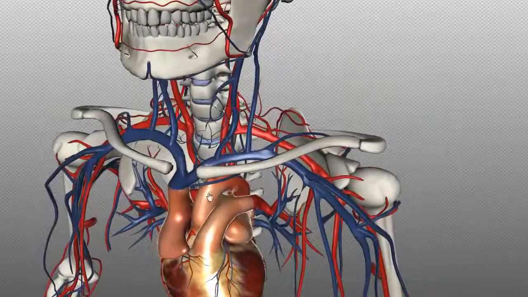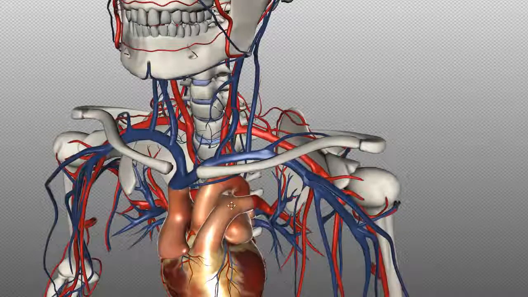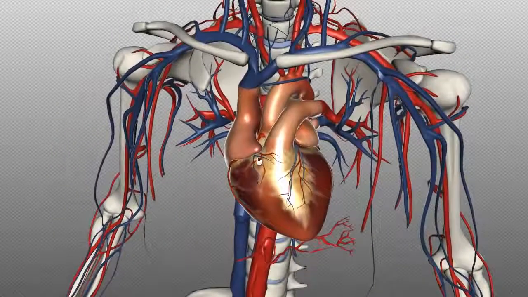So you can see that there. So the right pulmonary artery just passing underneath the arch of the aorta. On the left side of the heart, the left ventricle pumps blood out through the aorta, which arches over the pulmonary trunk. And this level of the arch of the aorta, where the pulmonary trunk bifurcates, is the level of the angle of Lewis.